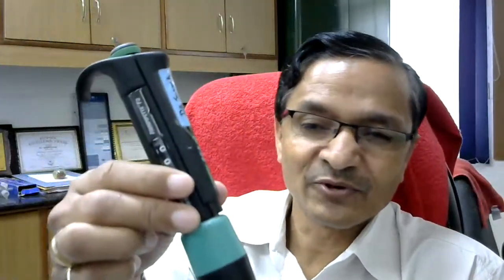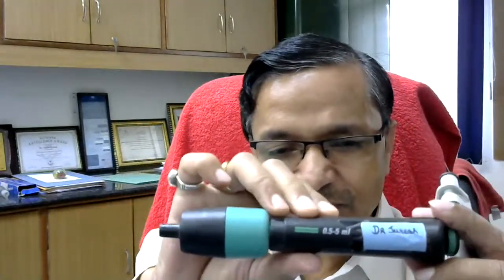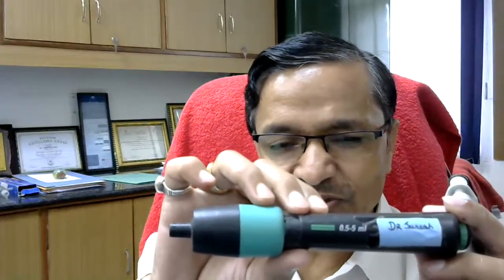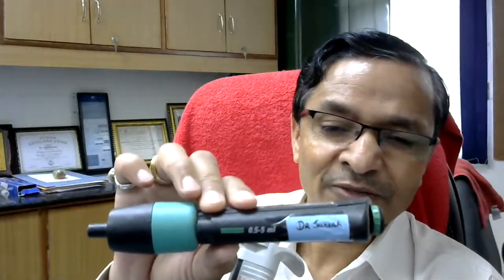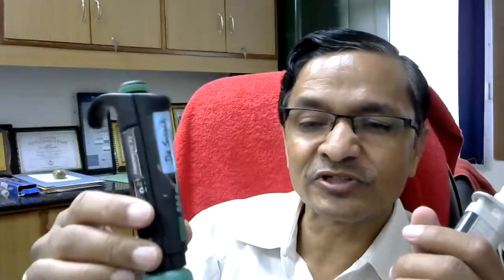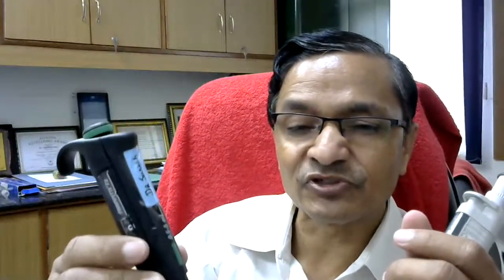Say for example, another pipette. Here you can see again what this pipette is. It is 0.5 to 5 ml. So first you have to see the capacity of this pipette.